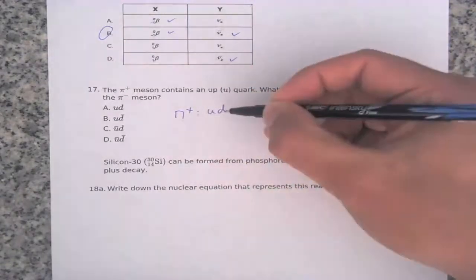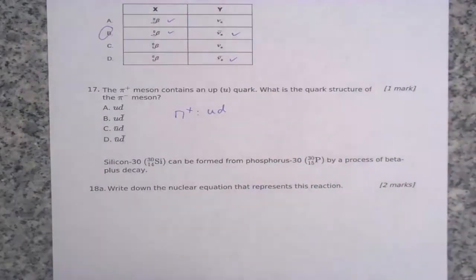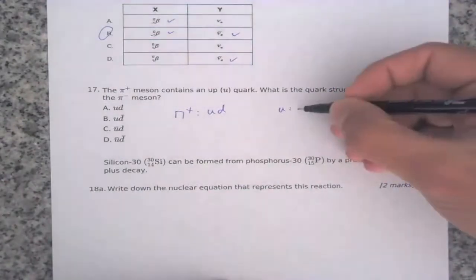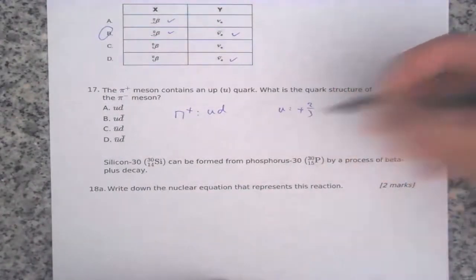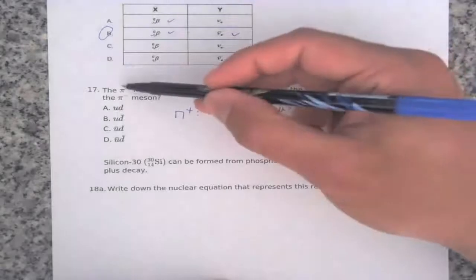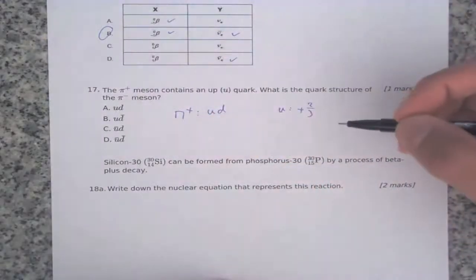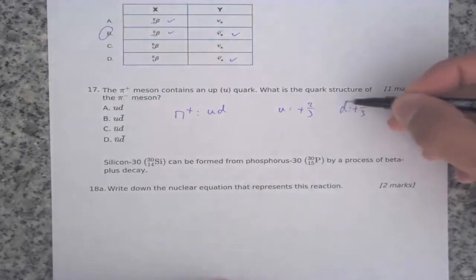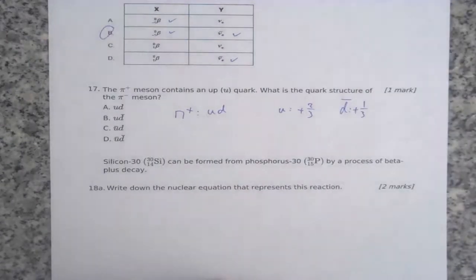Now, whether it's down or anti-down, we can figure out through the charge, because the up quark has a charge of +2/3. What we want here for pi plus is a charge of +1. So you need to add plus 1 over 3, and this is the anti-down quark with this charge. So the structure of the pi plus is up and anti-down.